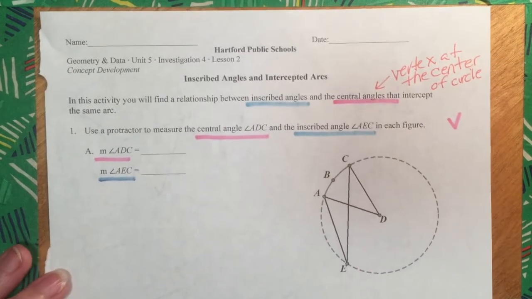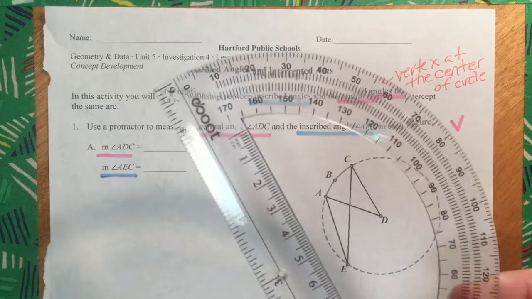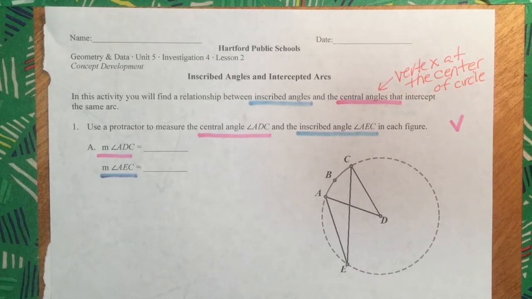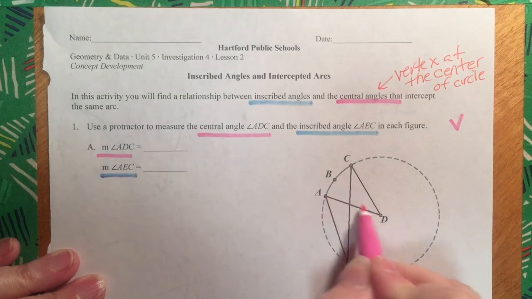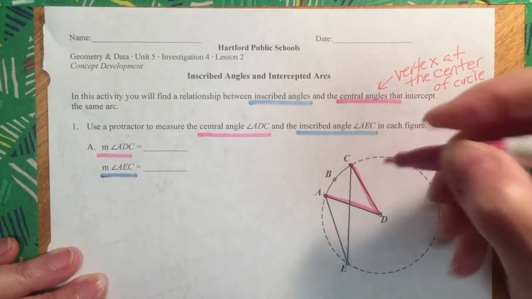Central means center. Inscribed just means it's inside the circle, so that just has a vertex on the circle. And I have already in advance measured these with my handy-dandy protractor, so I'm just going to give you the answers. If we're looking at angle ADC, that's this pink angle here.